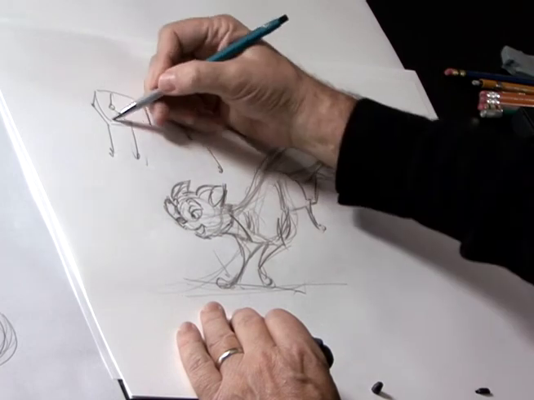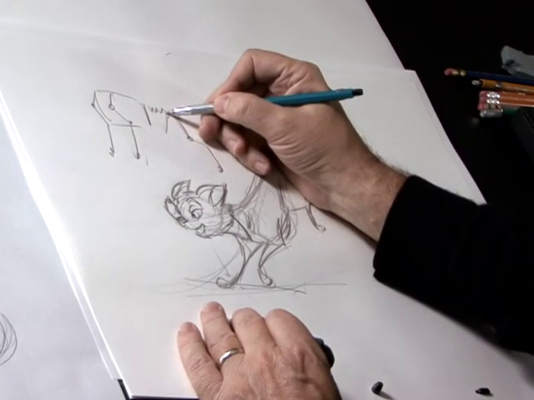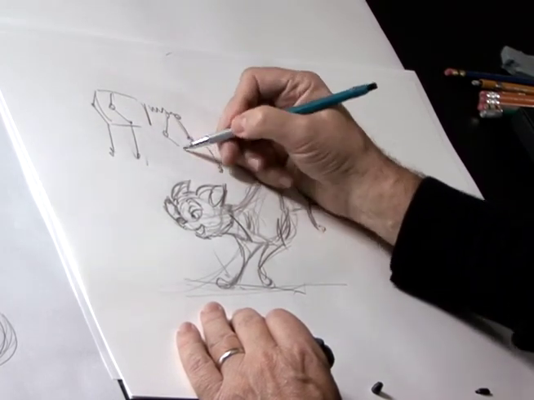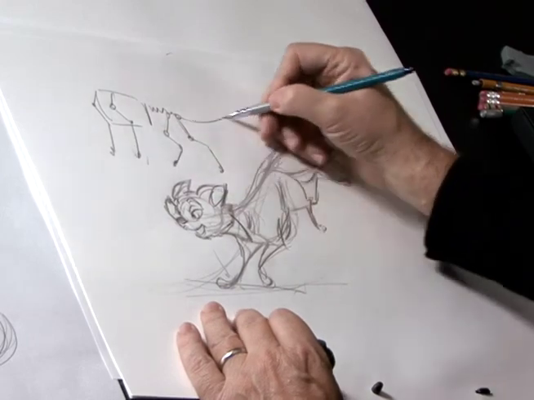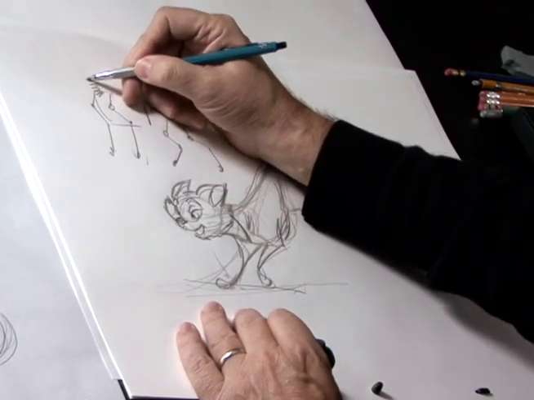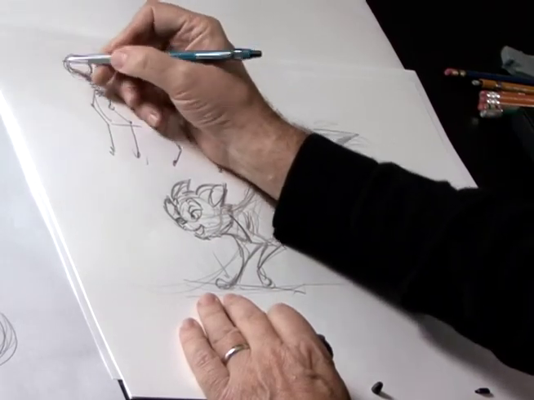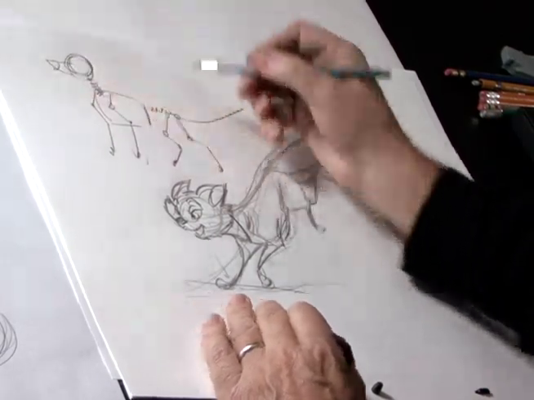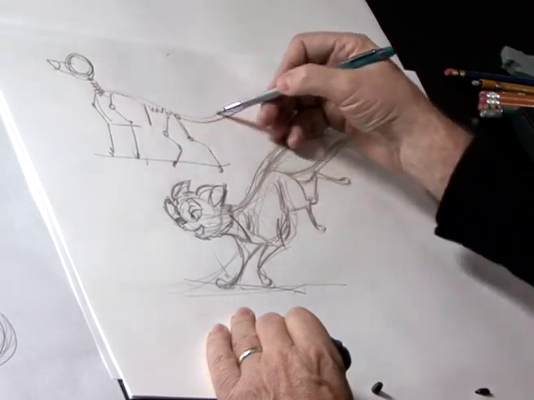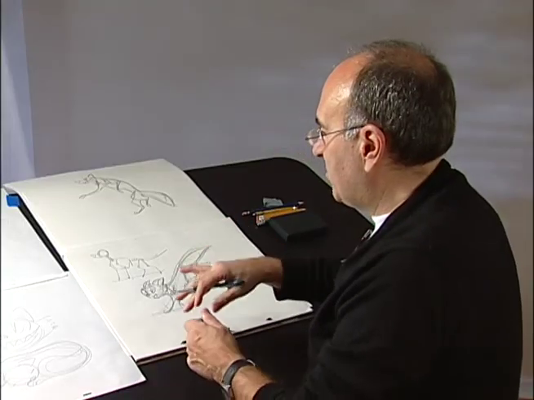If you can understand these pieces, I'll go over here again: hips, knees, heel, toe, change of shape for where the neck area is up to the head, and of course the muzzle area. If you can control these simple shapes, you can do anything with them.